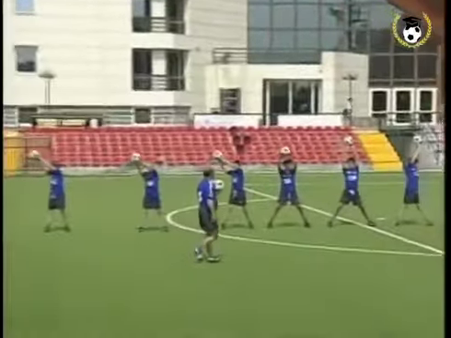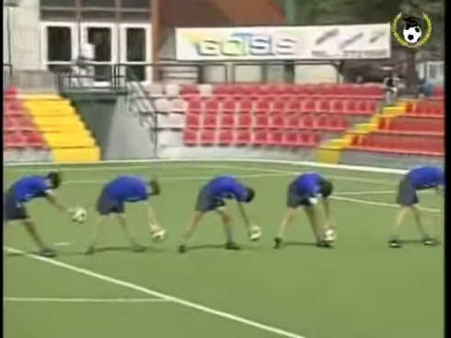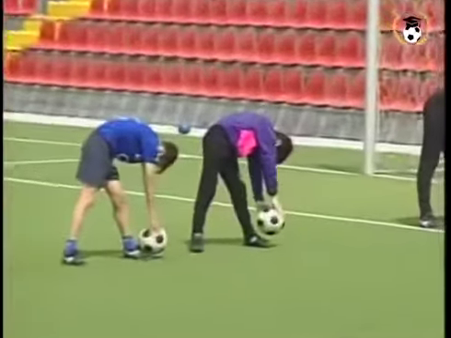Stretching with the ball is always suggested, also to improve and to correct wrong positions.